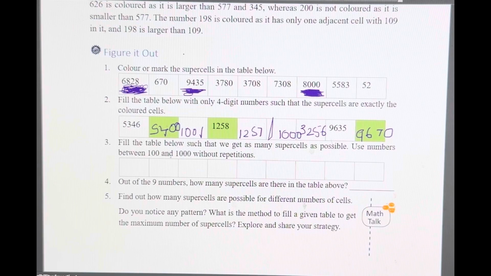Question number 3: fill in the table below such that we get as many supercells as possible, and we have to use numbers only between 100 and 1000 without repetition. So we can't repeat the numbers. First, we can make the first and the last numbers supercells, because they have only one neighbor. Our condition is as many supercells as possible. So suppose I take 999, the largest possible.